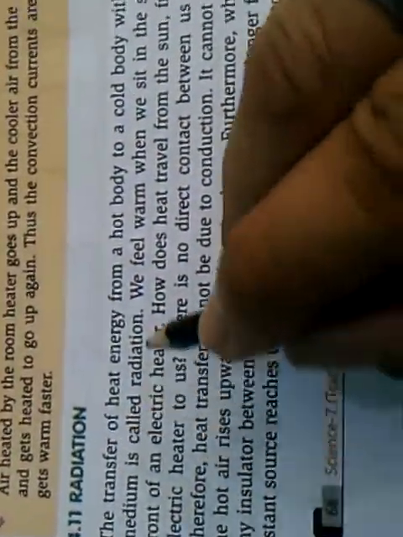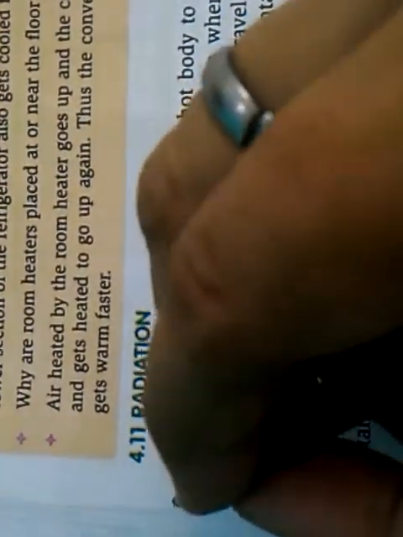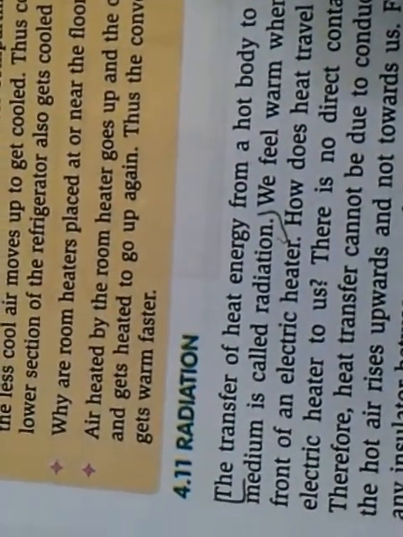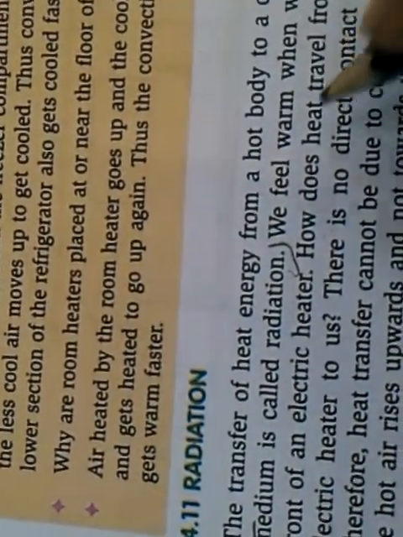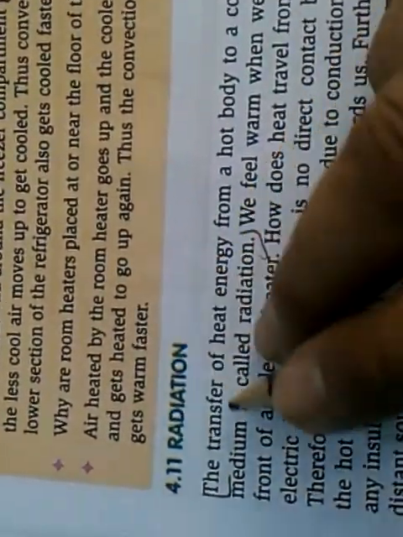Radiation. The transfer of heat energy from a hot body to a cold body without the presence of any medium is called radiation. Please underline this. This is the definition of radiation. So far we have studied various methods of heat transfer from one place to another. In all of them, some kind of particles were involved. But in radiation, no particles are present, and that means no medium is there.